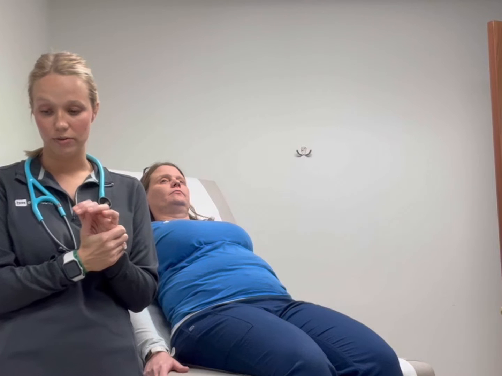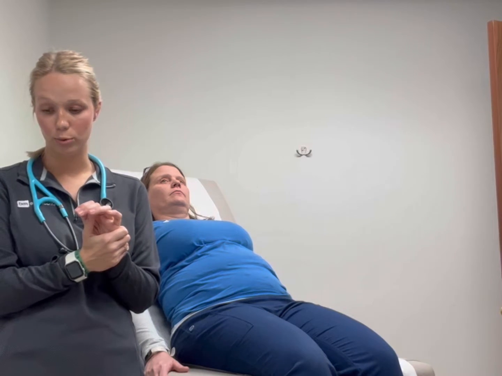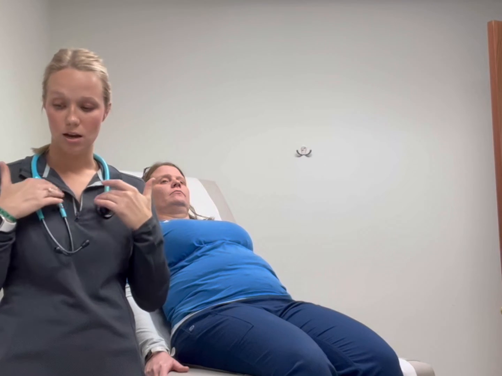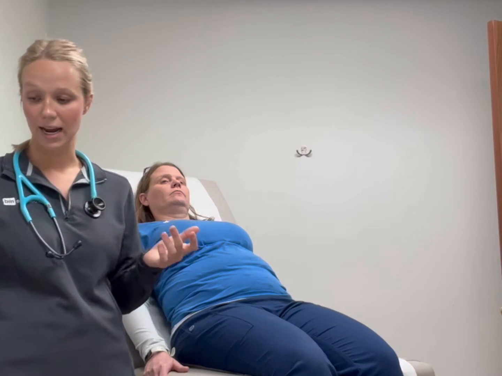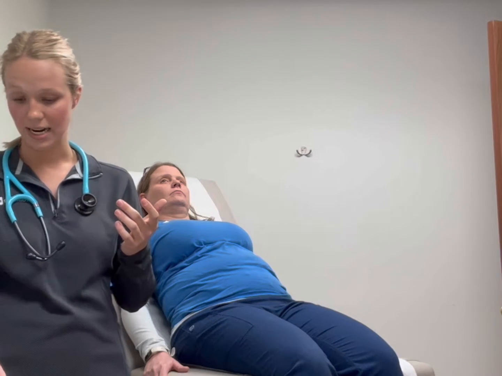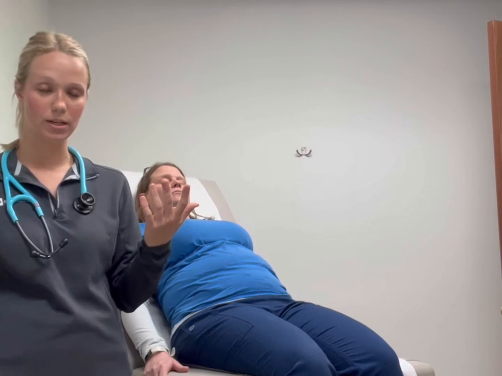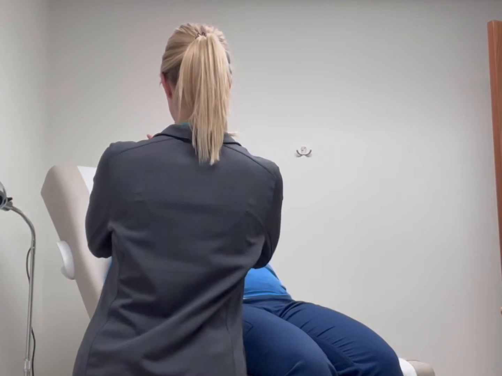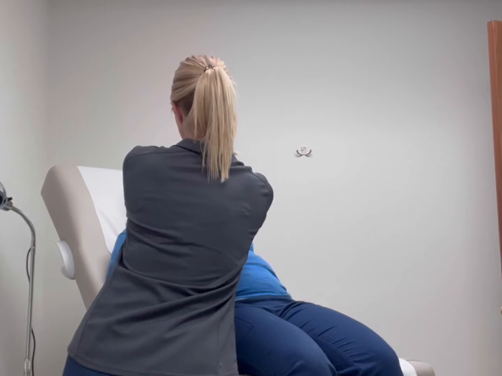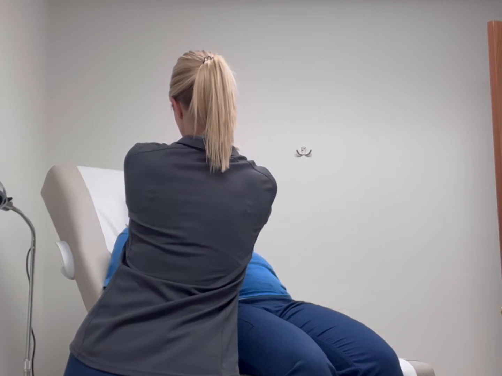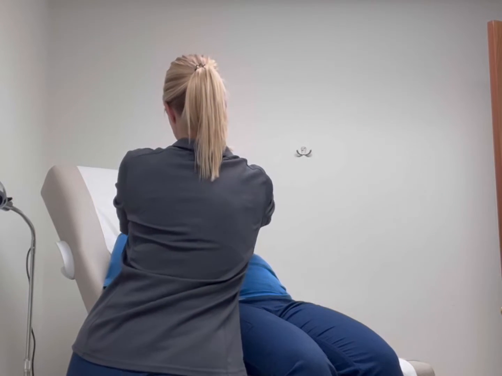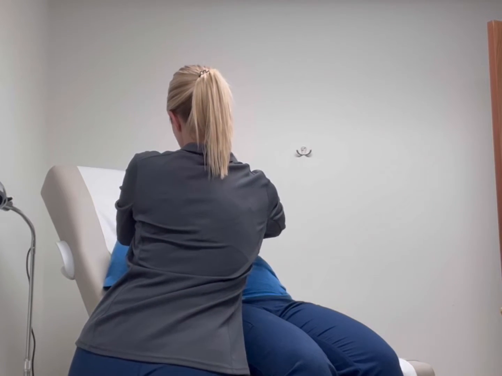So what I'm going to do is take the balls of my hands and feel over the chest area in line with her sternum, so right here. And I'm going to have her say 99 until I stop, and I'm going to be listening for that equal vibration. So again, with the palm of my hands, I'm just going to go down your sternum, and I'm going to have you say 99. 99, 99, 99.